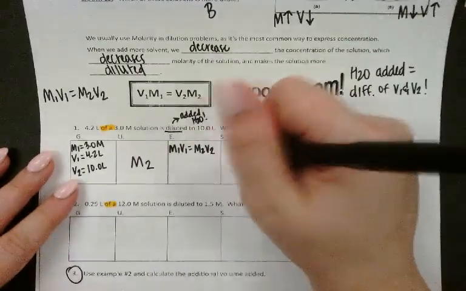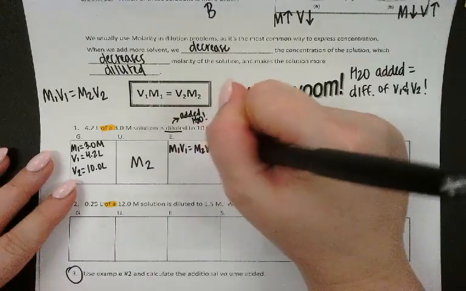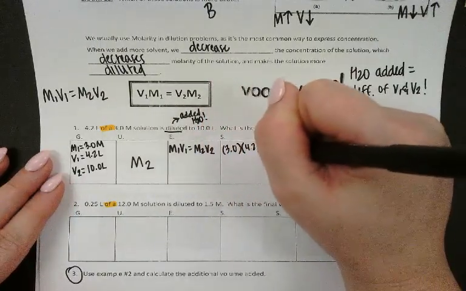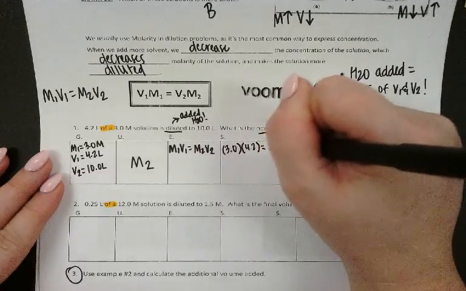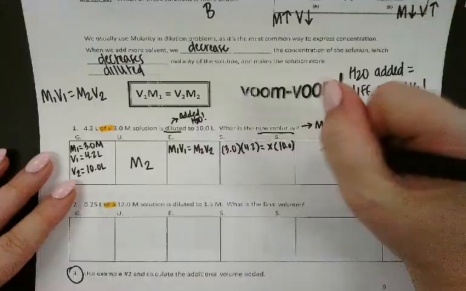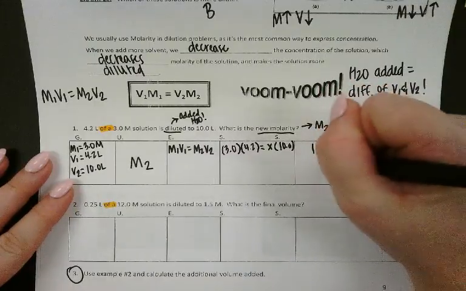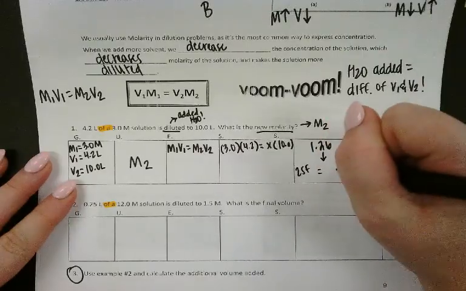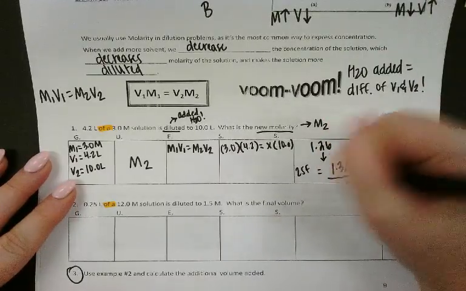So now I plug this in. 3.0 times 4.2 equals x times 10.0. When you plug these in, you get 1.26. You need 2 sig figs. 1.3 molar.